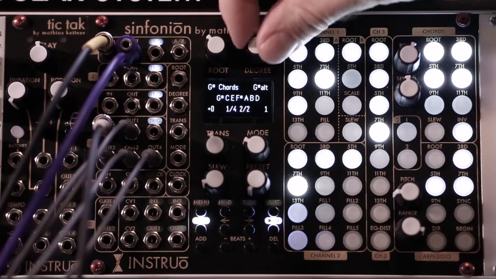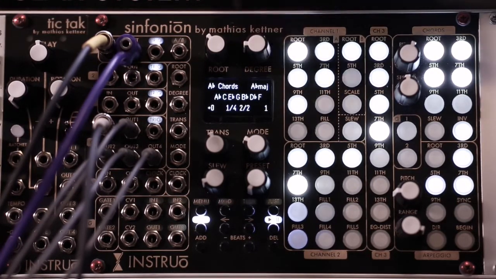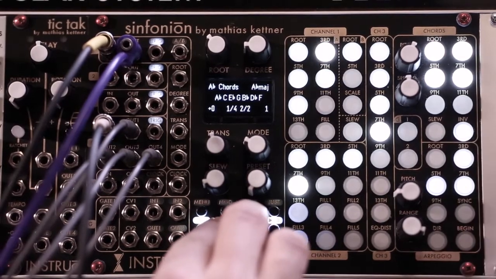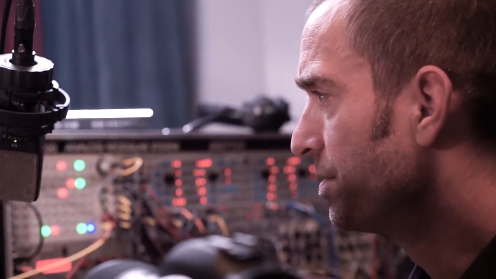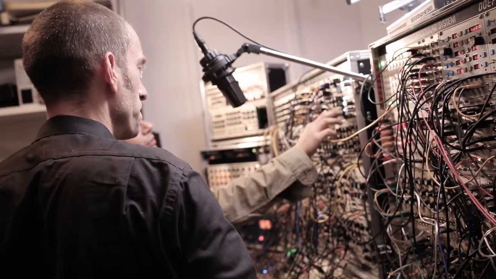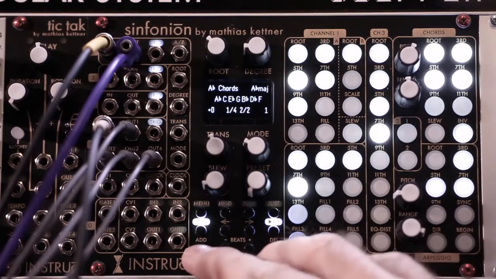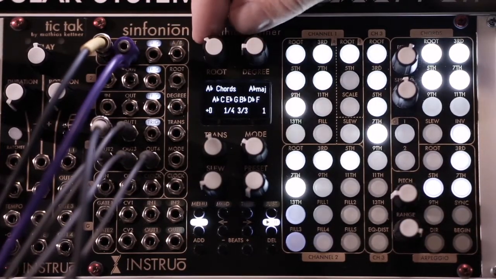A flat major. Where is it? Okay. Let's try this too. Sounds good. Sounds good. So let's change the third one. Let's change to F major.